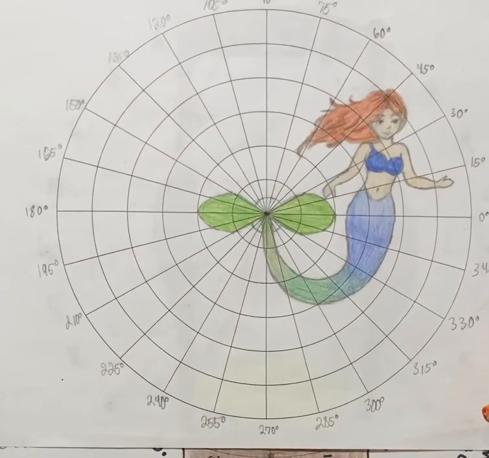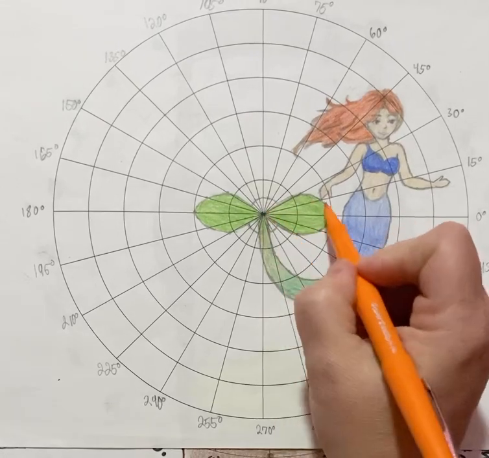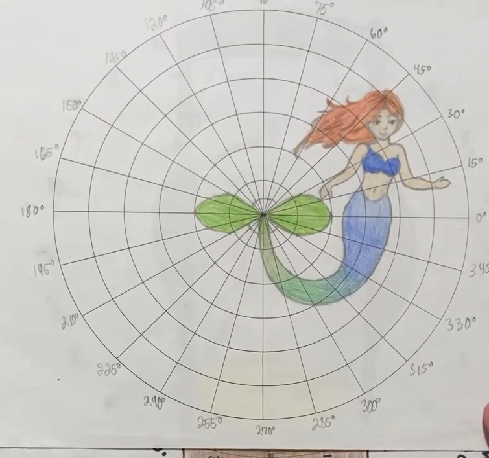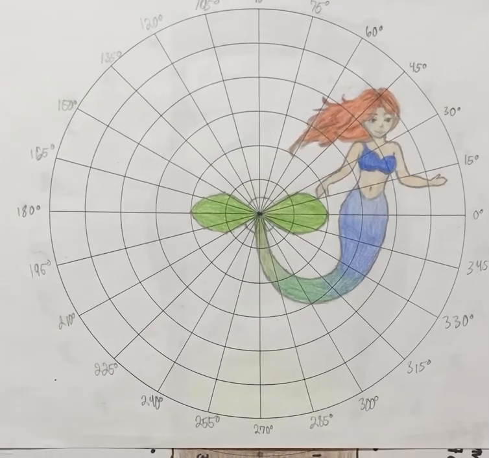All right, here's one last example of a lemniscate. It's the mermaid's tail that makes this lemniscate. So we can get very creative here with using these different graphs in order to graph. So a lemniscate is in the shape of a figure 8. It starts off with r squared, so remember when you plug in your calculator, you got to take the square root first.